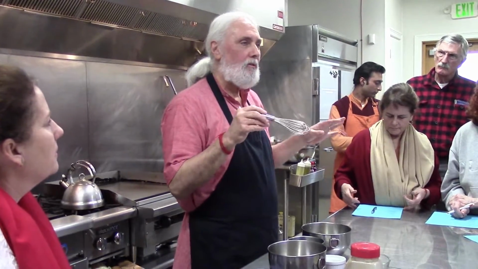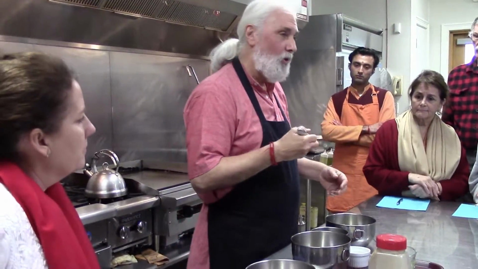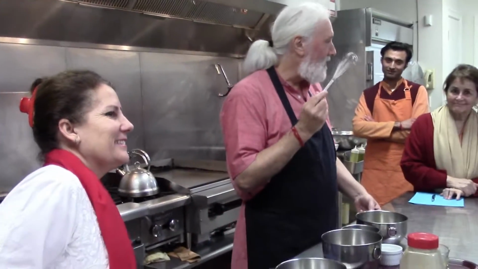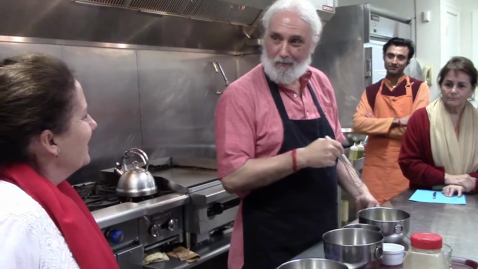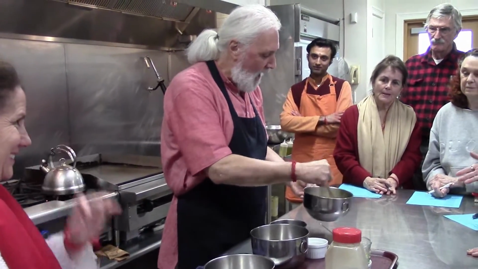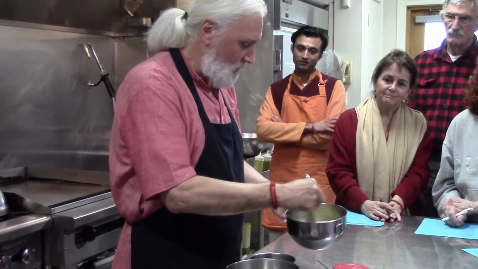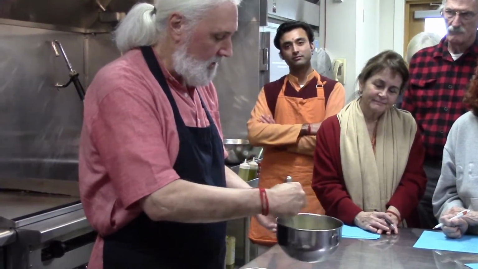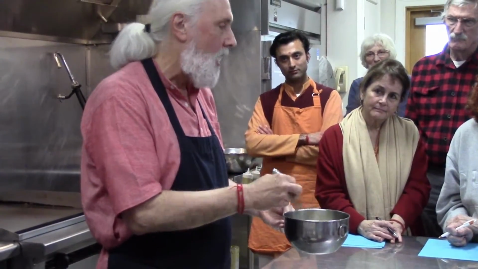All salad dressings are basically an emulsion, and an emulsion is making things that don't want to stick together. And so, vigorous application of the whisk and love. Just go after it. So that's it.